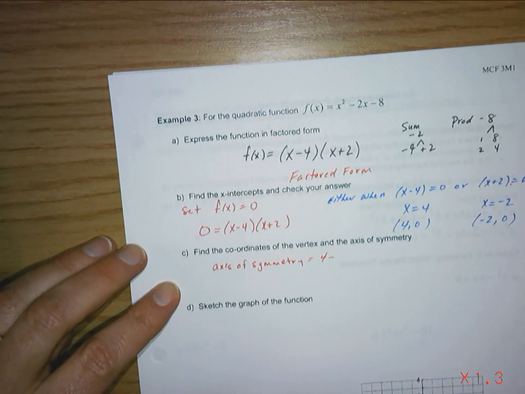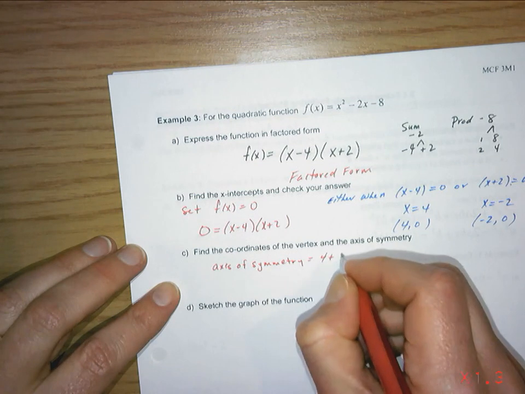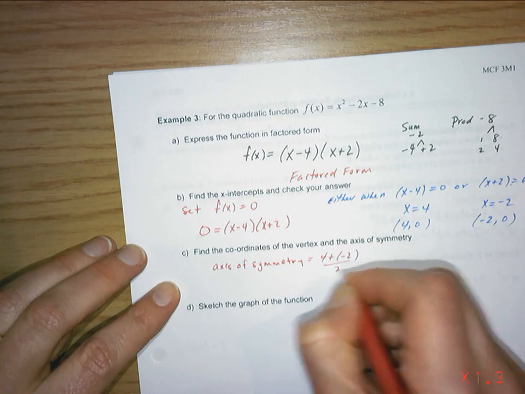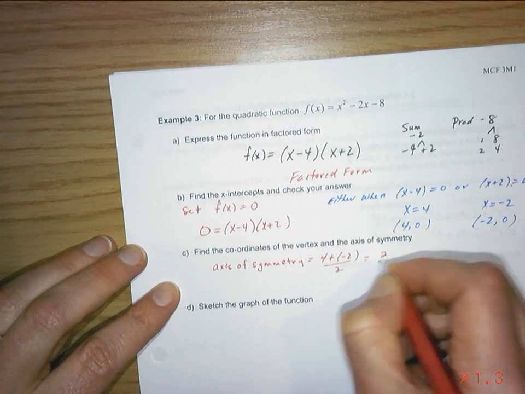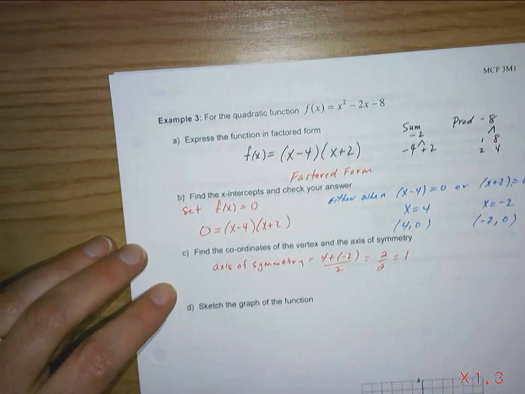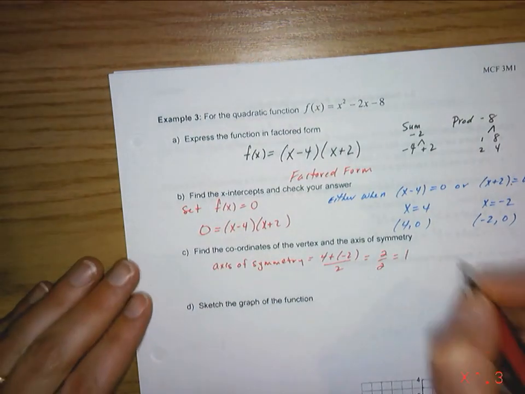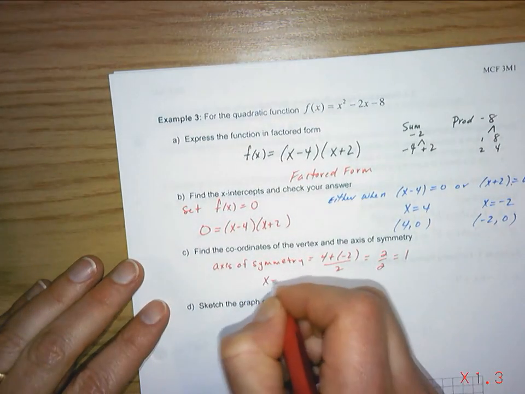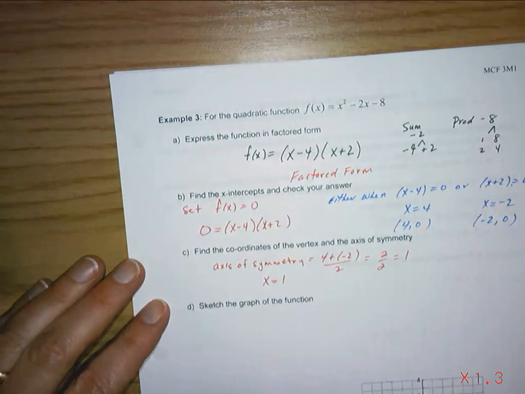I've got to figure out whether it's plus or minus. I think it's 4 plus minus 2 over 2, which is going to be 2 over 2, which is 1. So the axis of symmetry is going to be at x equals 1, halfway between these two.